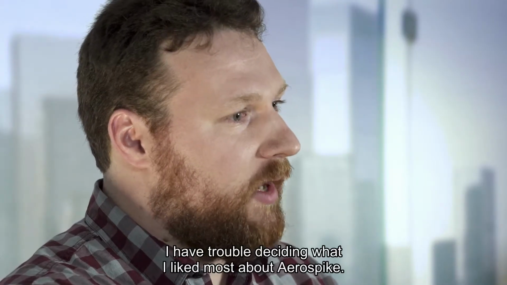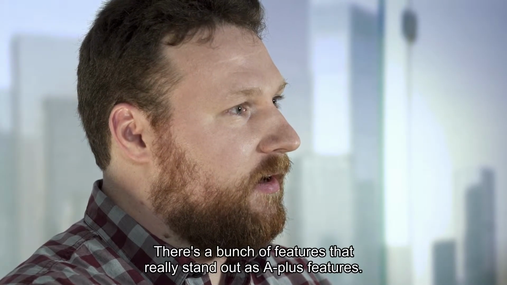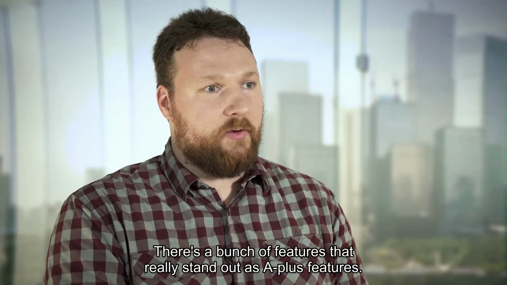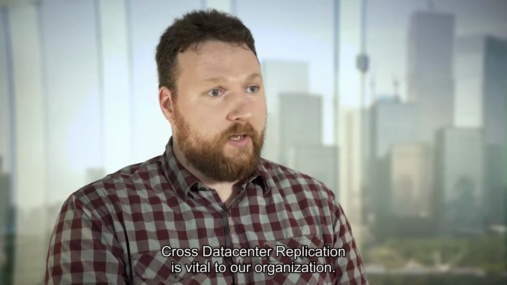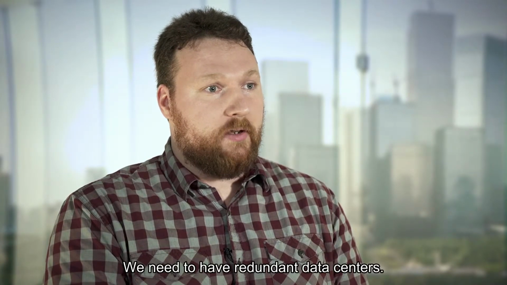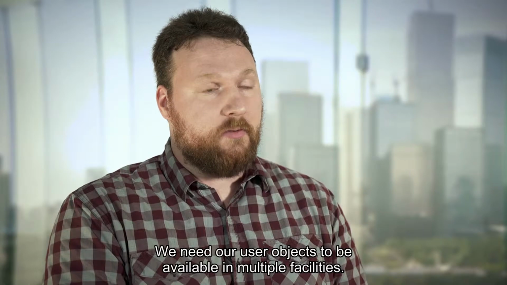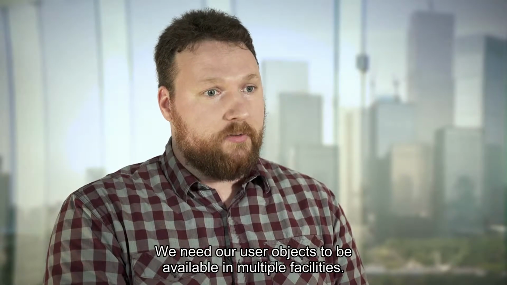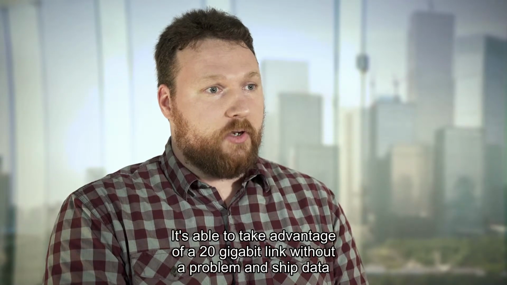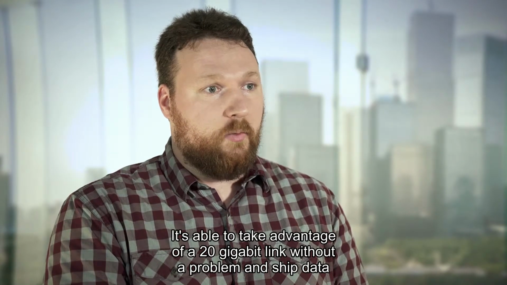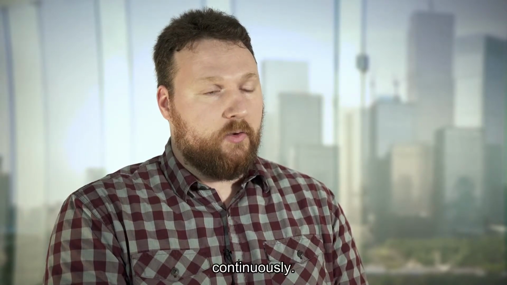I have trouble deciding what I like most about Aerospike. There's a bunch of features that really stand out as A+ features. Cross-data center replication is vital to our organization. We need to have redundant data centers. We need our user objects to be available in multiple facilities. Aerospike does this with ease. It's able to take advantage of a 20 gigabit link without a problem and ship data continuously.